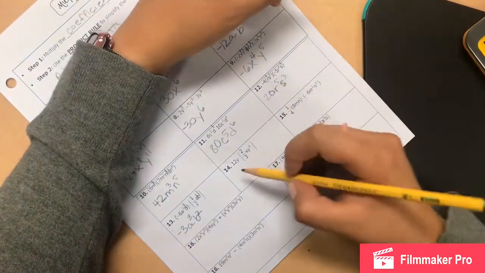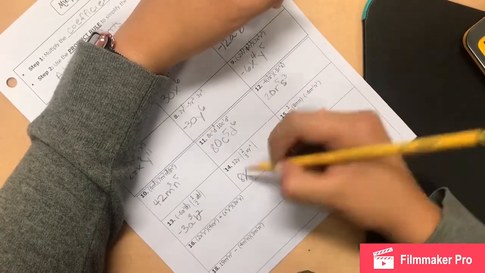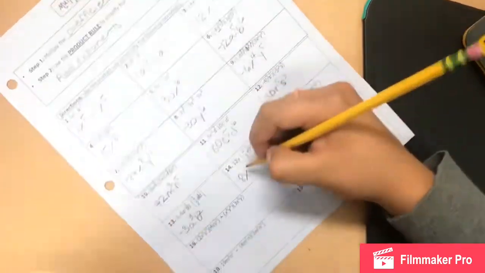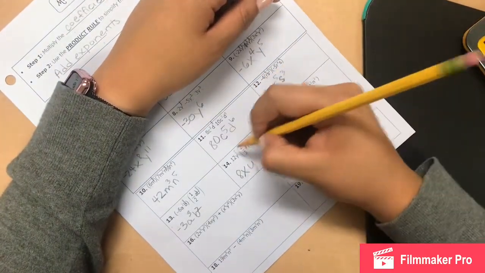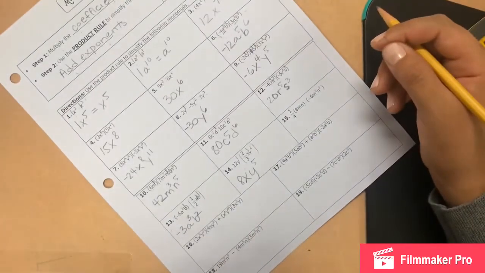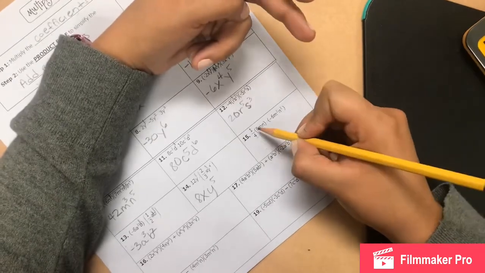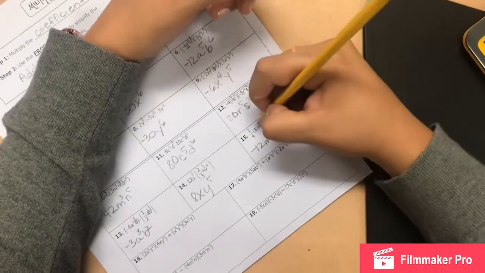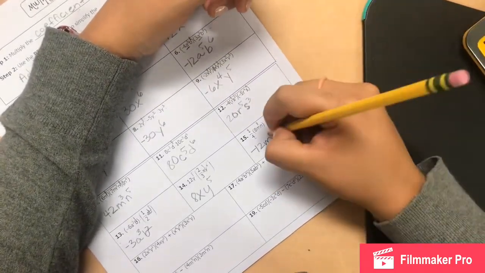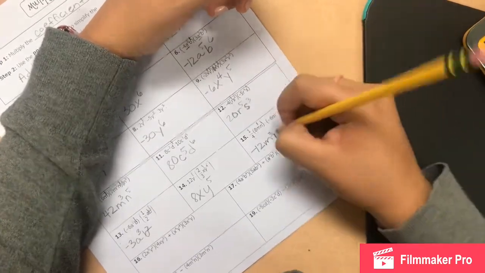Number 14, 12 times 2/3 is 8. Then x, but since there's only one x, there's nothing to add to it, so it's just x to the 1, or just x. And then y to the 1 times y to the 4th, 1 plus 4 is 5, so y to the 5th. 15, 1/4 times 8 is 2. 2 times negative 6 is negative 12. Then m to the 1 times m squared, 1 plus 2 is 3. Then n to the 1 times n squared, 1 plus 2 is also 3.